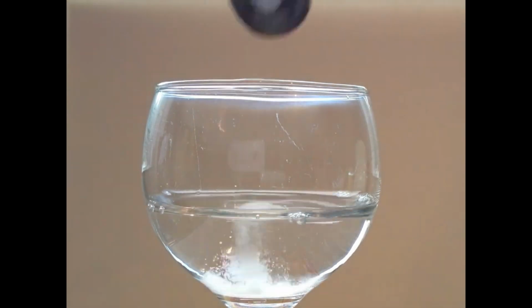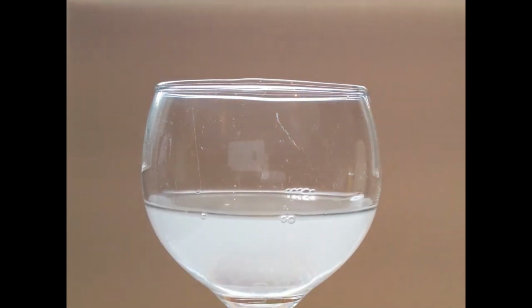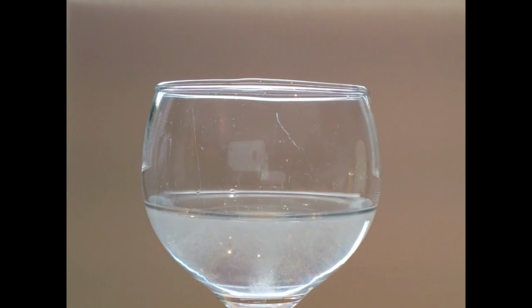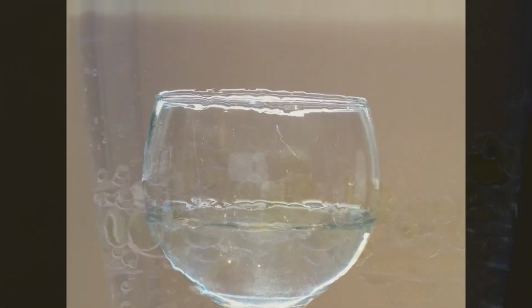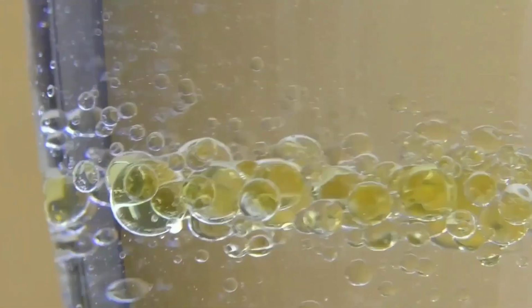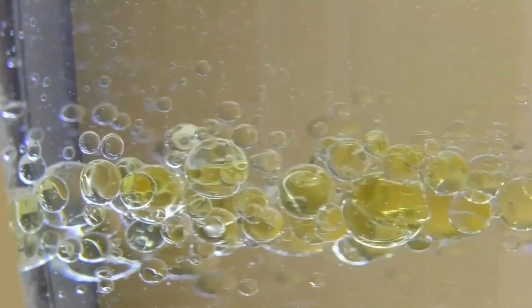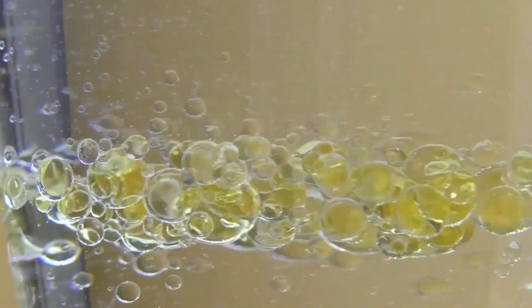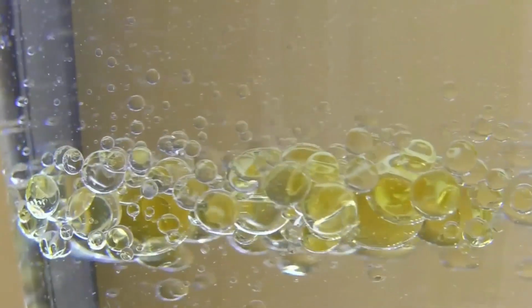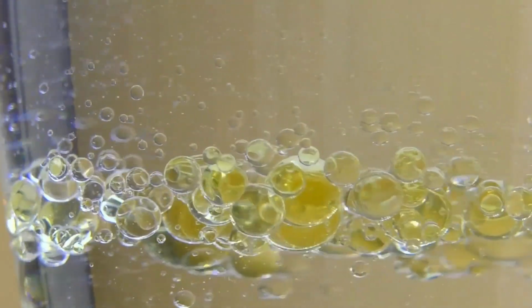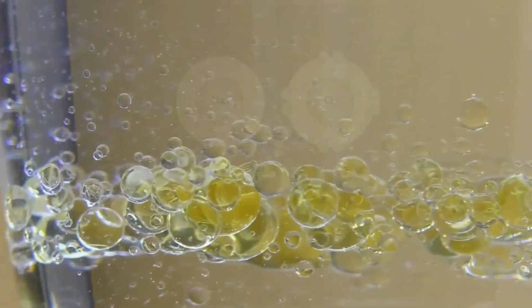If you mix sodium chloride in water, it disappears. It dissolves. However, if you put oil in water, it just stays. It does not dissolve. Why is that so? Why do some things dissolve while others don't? Let's understand.